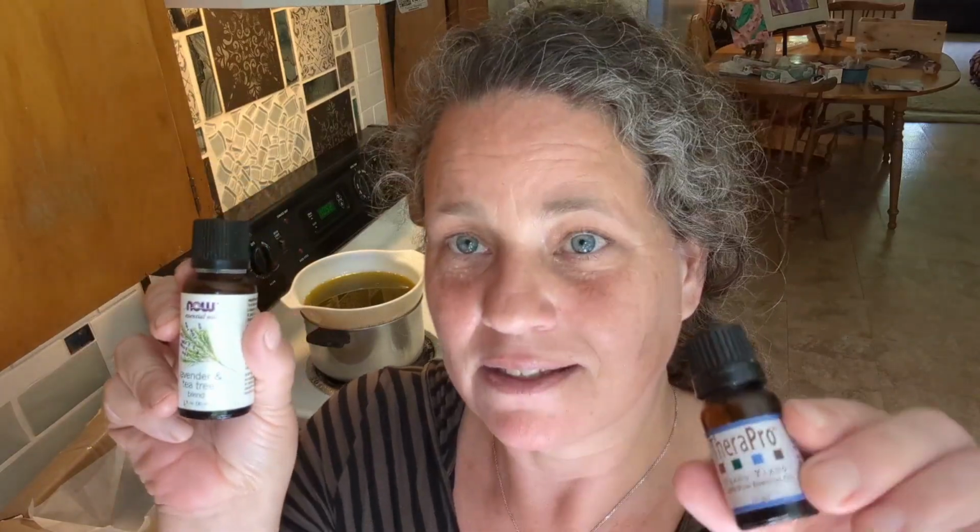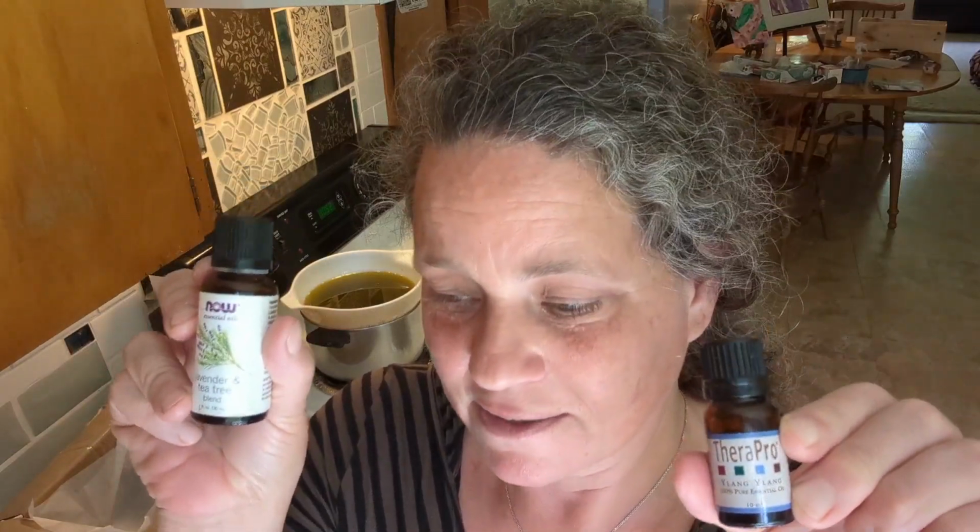And then the other one that we have is lavender, tea tree, and ylang ylang. I think that this is calming and relaxing, and it's going to go really well with all the other medicinal properties that we have in the other soap. And again, about 2 ounces to a pound, so this one will have more.